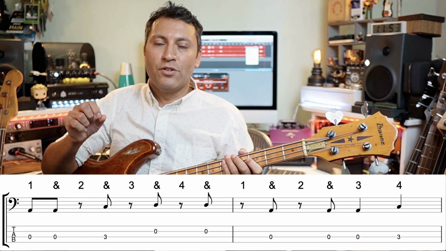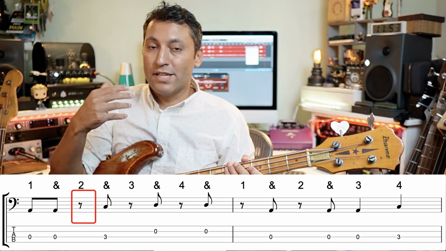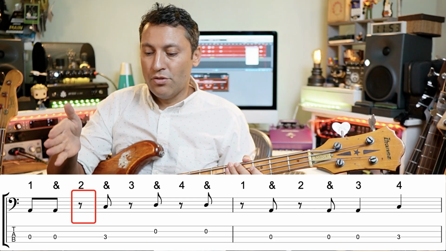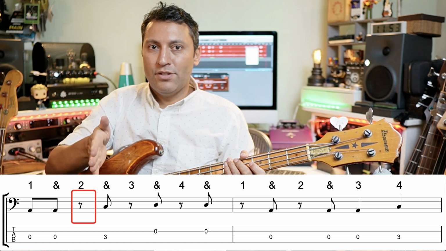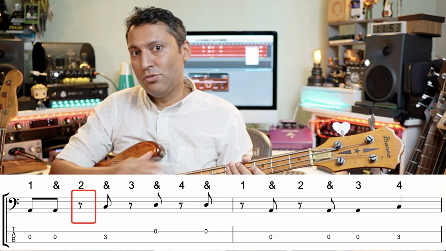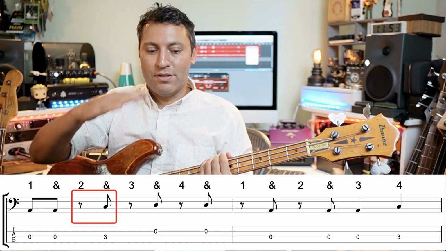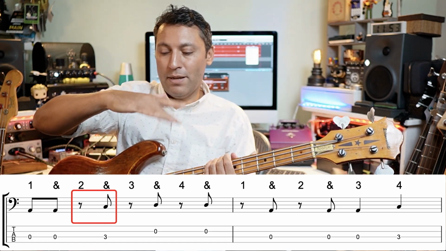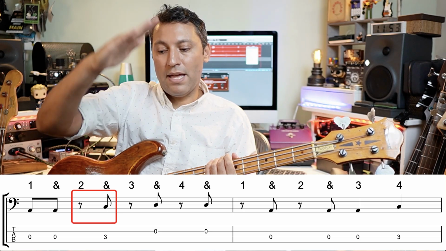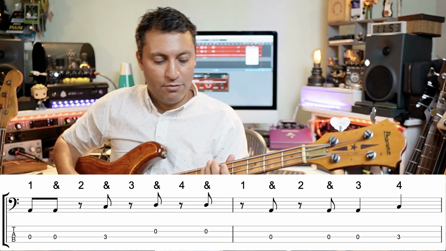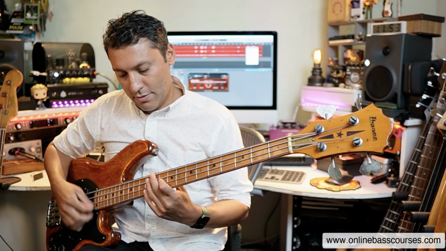Now, all of those notes where you've got that weird squiggle there, that's an eighth note rest. So you are finding on the beat, you've got nothing. That's what a rest means, do not play. And then the one after that is the and. So that's where you're concentrating on the foot coming up. So it's 1 and 2, a bit like a reggae kind of line.